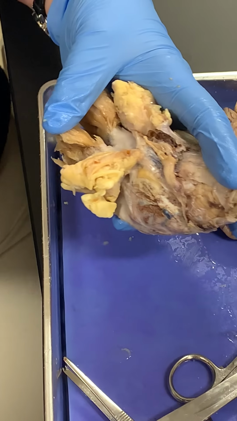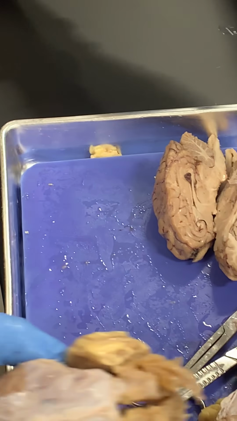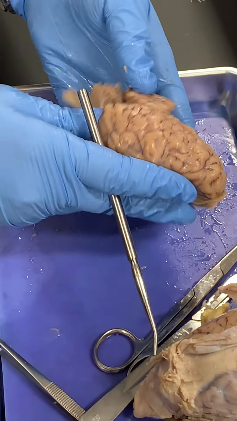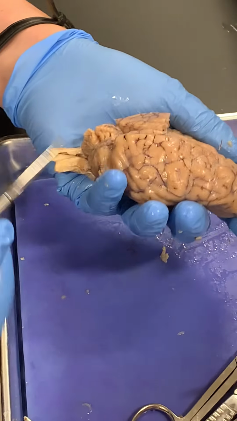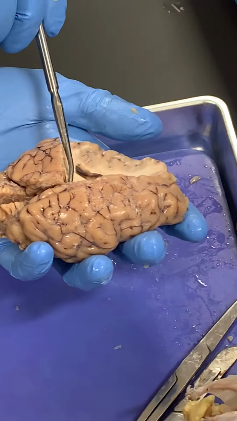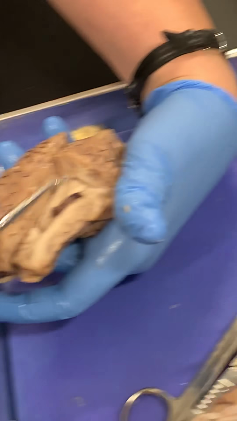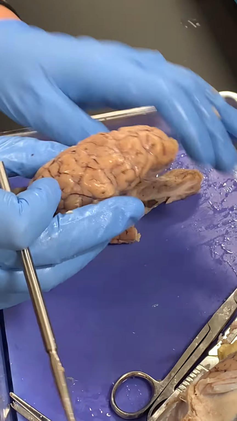So now we're going to move to something that has the dura removed. Right? Everybody good with that? Okay. So this one has been not only dura removed, but cut sagittally, and then I also took a transverse and frontal section off the top of the cerebrum over here. So I'm just going to deal with this half of the sheep brain first.